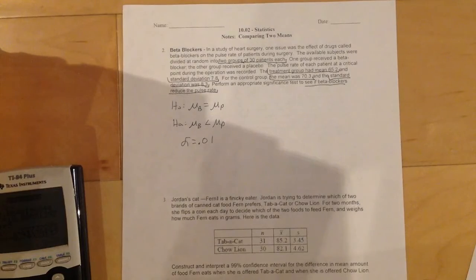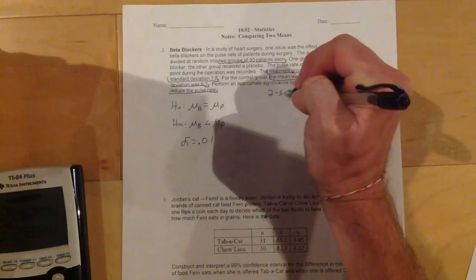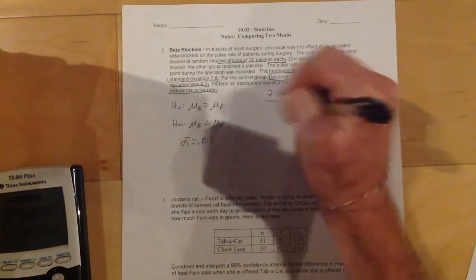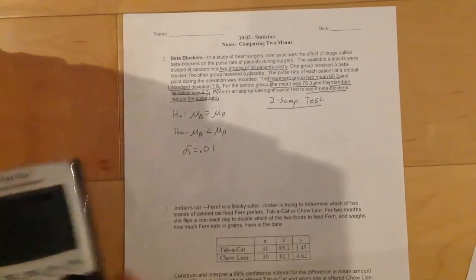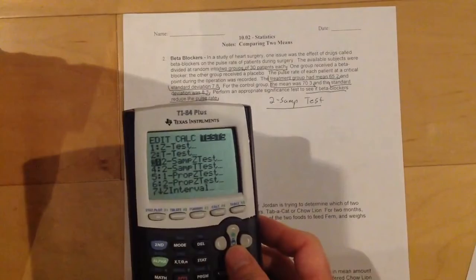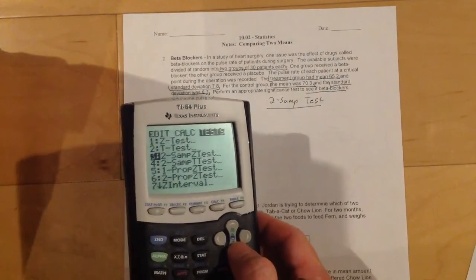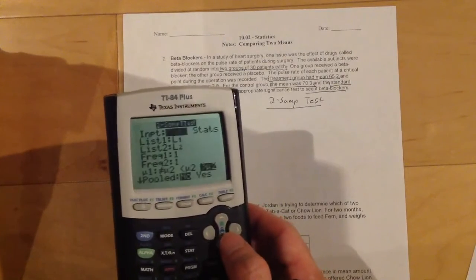All right. So again, if we're doing this on the calculator, this time we're doing, same as last time, a 2-sample t-test. Only this time we have to choose, again, never pick z-test. We never pick z-test because we never know the population standard deviation. So we go to 2-sample t-test.